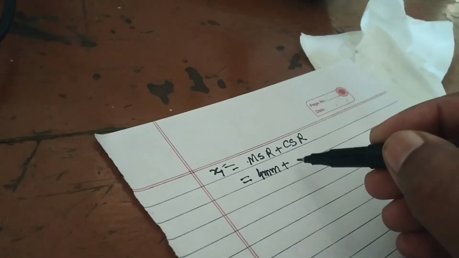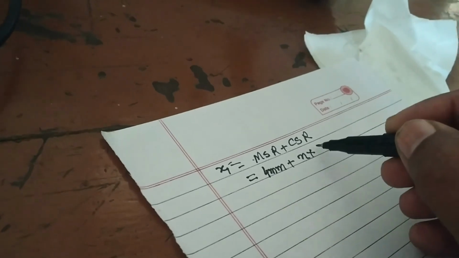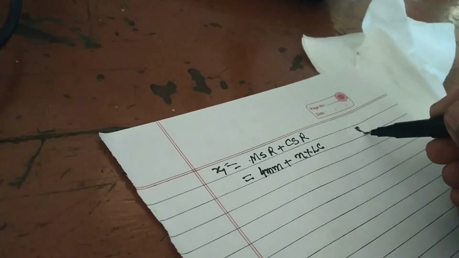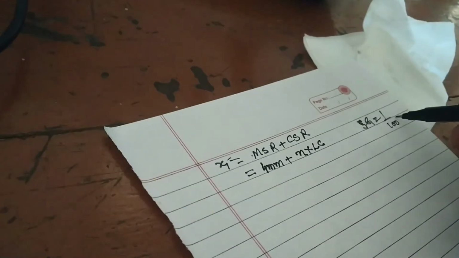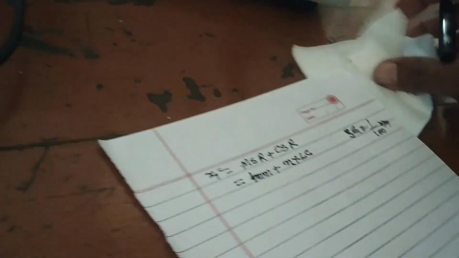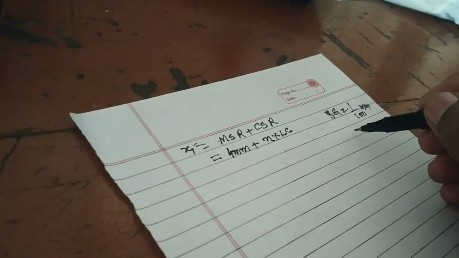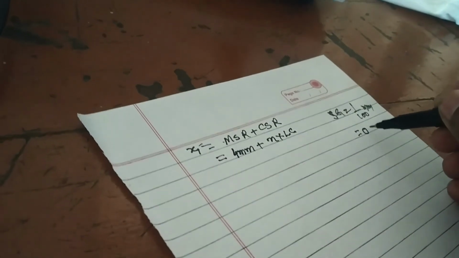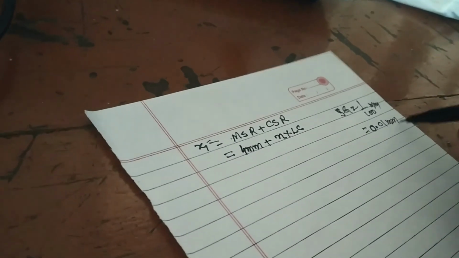And the circular scale reading is the number of divisions multiplied by the least count. The least count of this screw gauge is 1 by 100 mm. So rather than calling it a micrometer, I would call it a screw gauge, because least count is still 1 by 100 mm. It will be 0.01 mm.